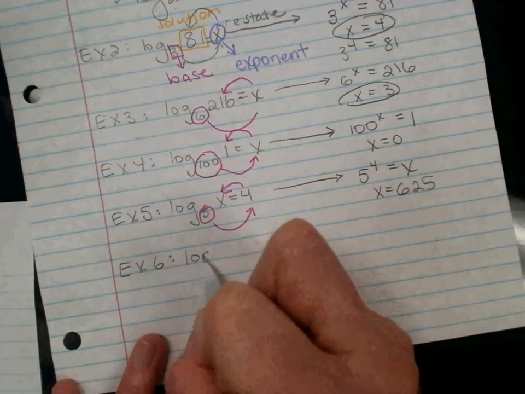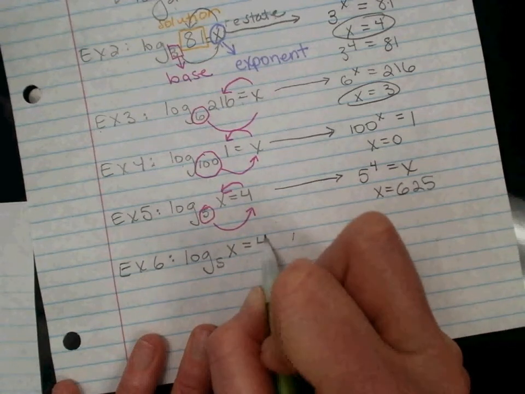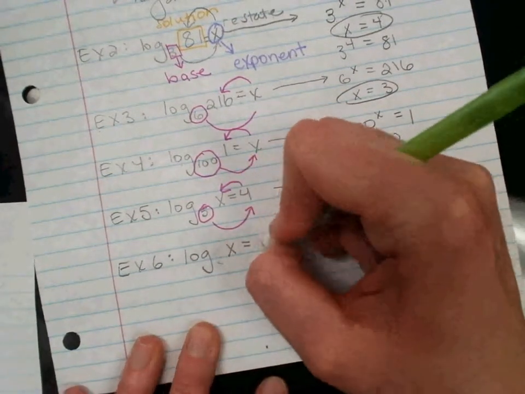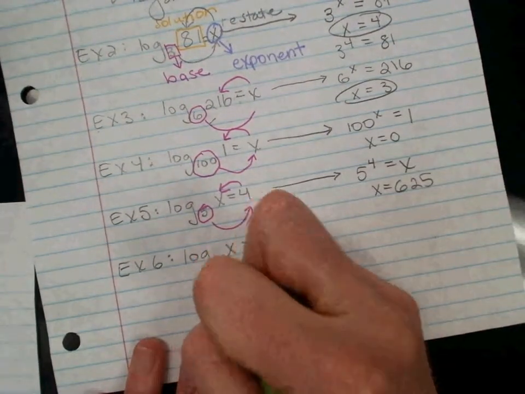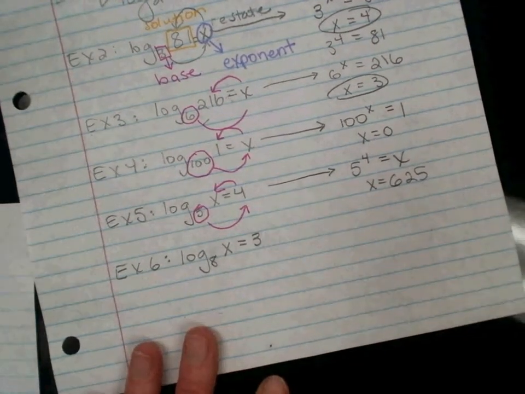Do one more like that. Sorry, I rewrote the same problem. That's not what I meant. Log base 8 of x equals 3. Third time's a charm.